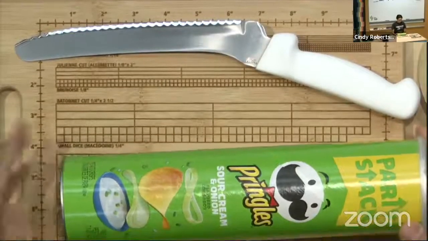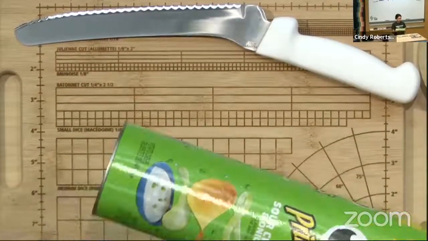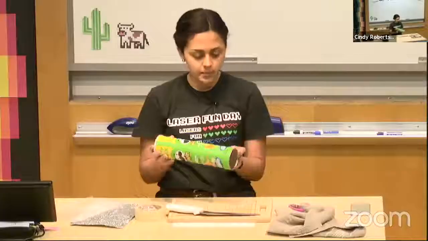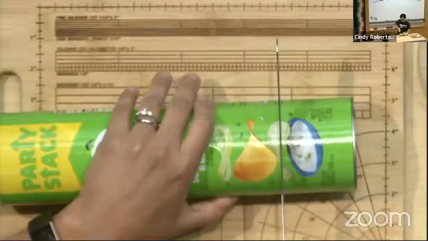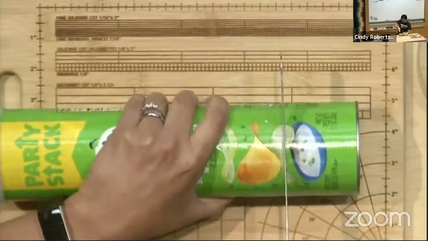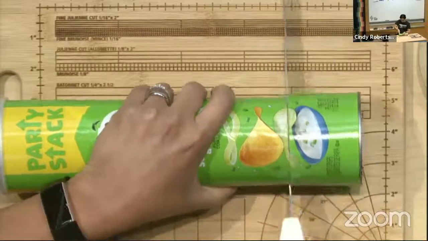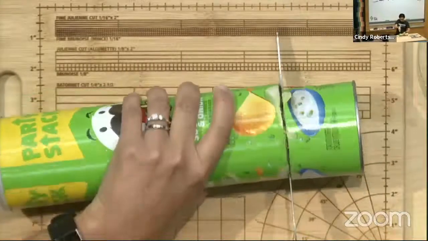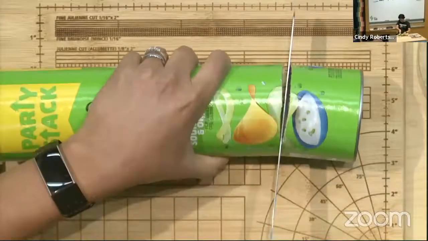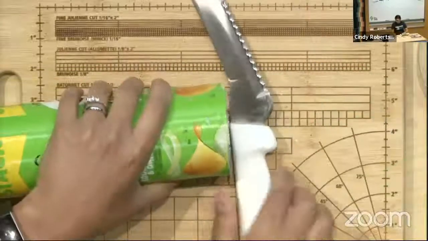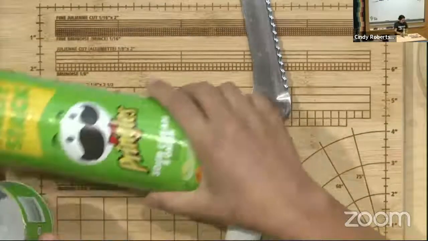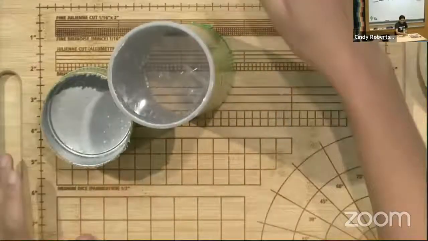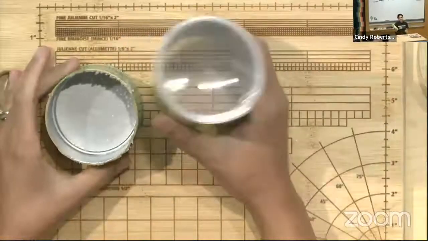So to start, we take our Pringles can and we're going to cut about 2 inches from the bottom. And so do that. A little difficult. Adult help may be required. And there's still some Pringle in here, so we're going to dump that out. So, all right, wasn't quite empty. So now you've got your 2 pieces.